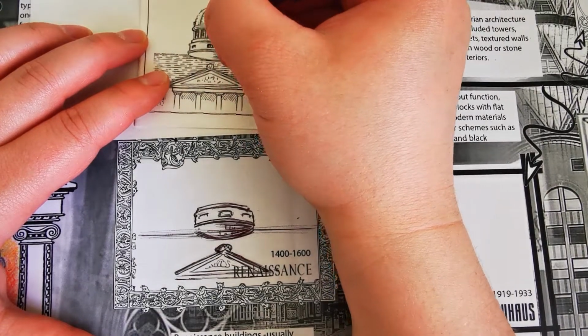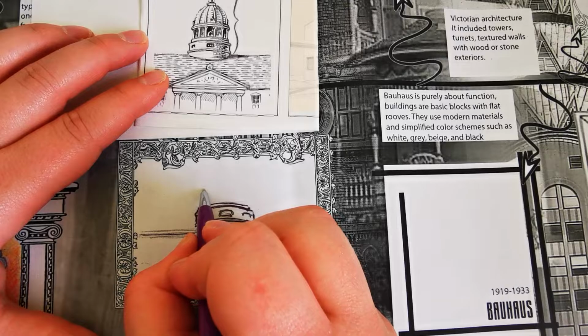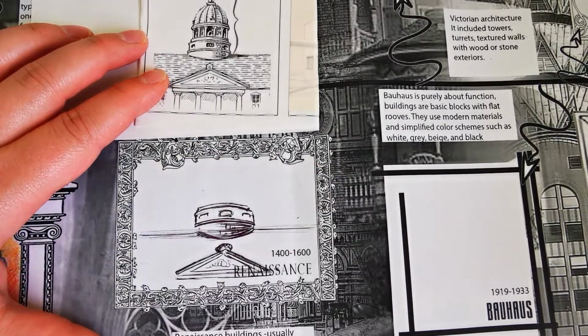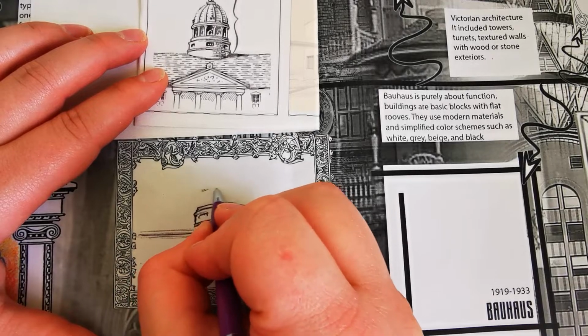So now I'm moving up to the columns. And it looks like my drawing is actually going to have to go out of the frame.